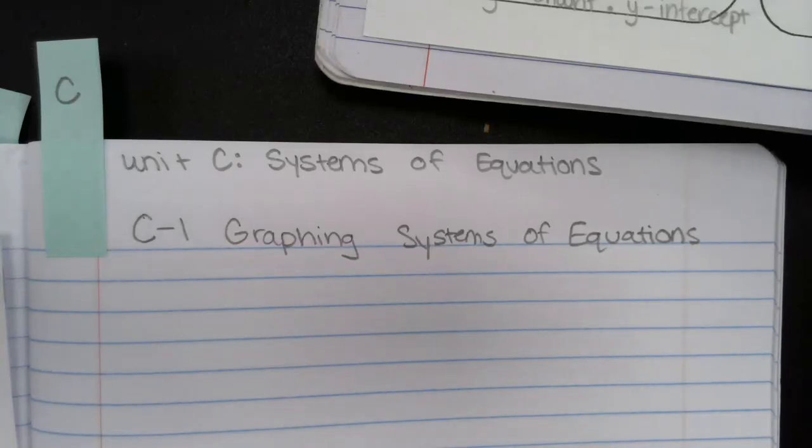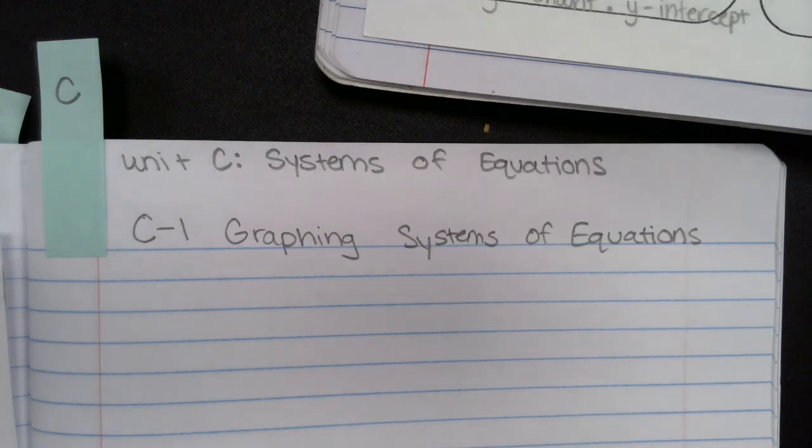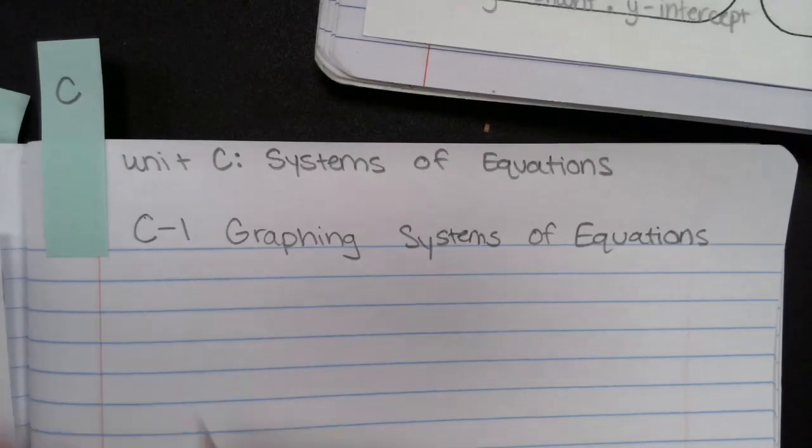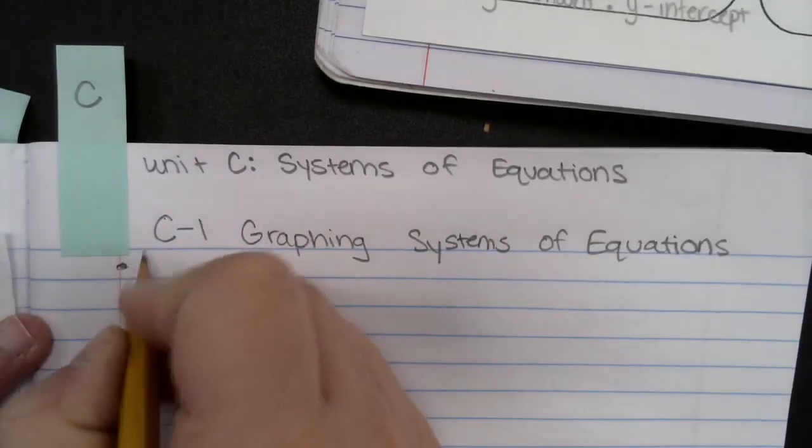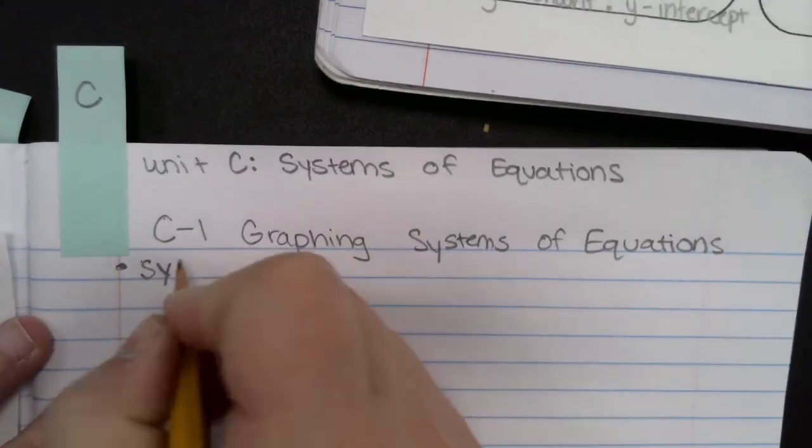Now, Unit C is really short. It's actually only 4 lessons. But we're going to break up these lessons into multiple parts because we're going to make sure that we're getting good at one part before we move on to the other. So, first off, we need our system of equations.